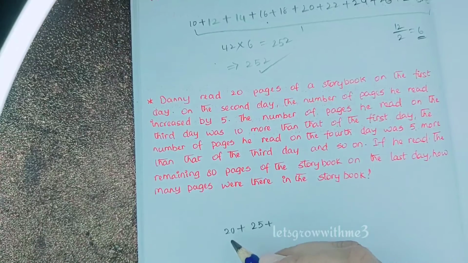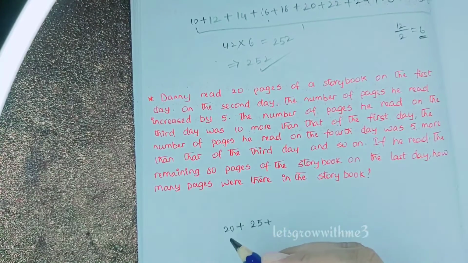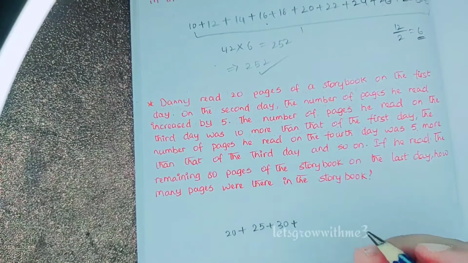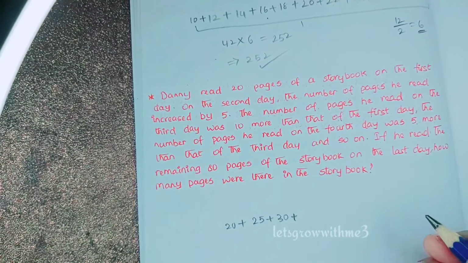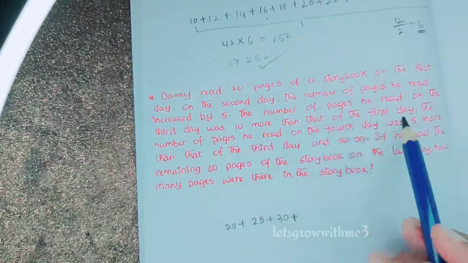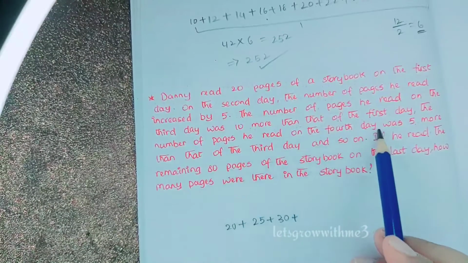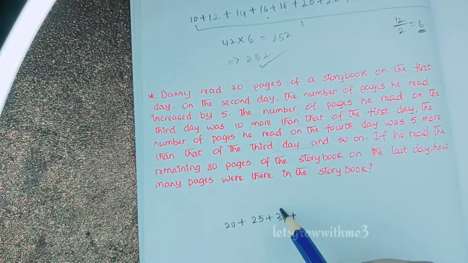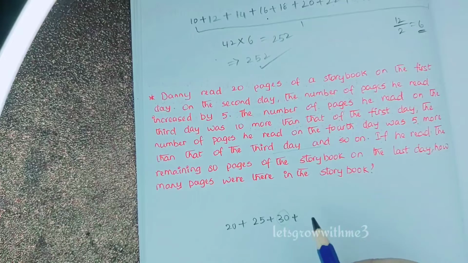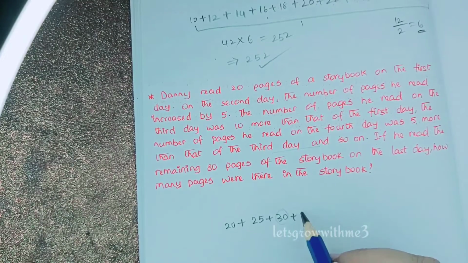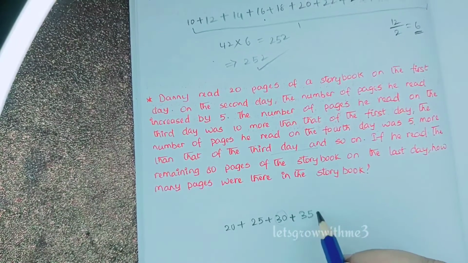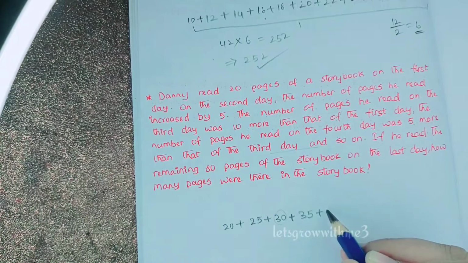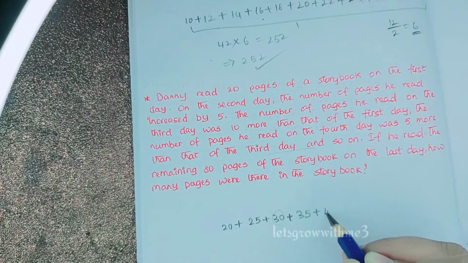Okay. And what about the fourth day value? The fourth day value depends upon the third day. So let's write down the fourth day value, which is increased by 5. So 30 plus 5, 35. Okay, so it doesn't depend upon the first day. It depends upon the third day. So now the sequence follows 35, and then our base is the third number. So increase by 10 for the next value, which is 40.